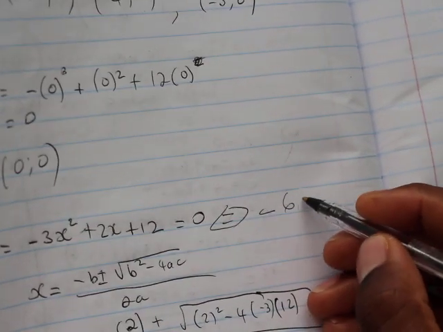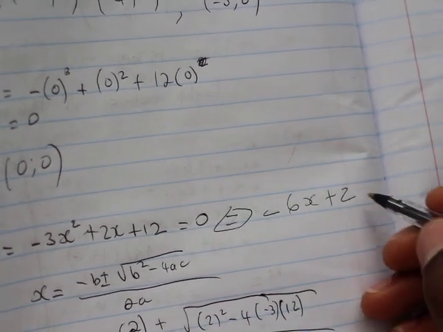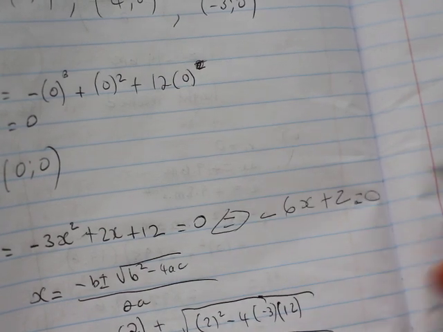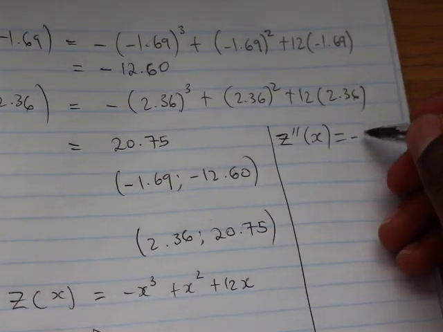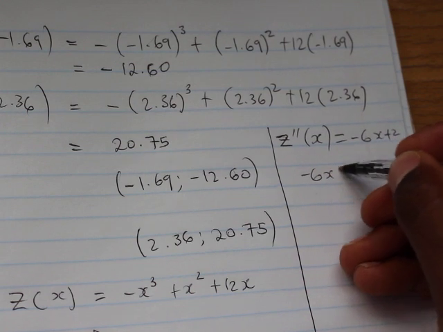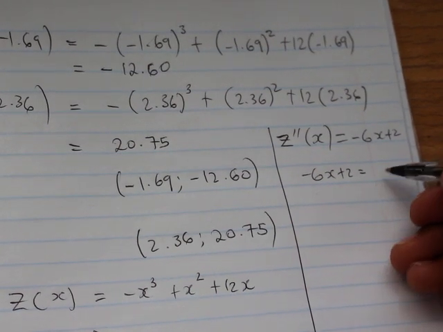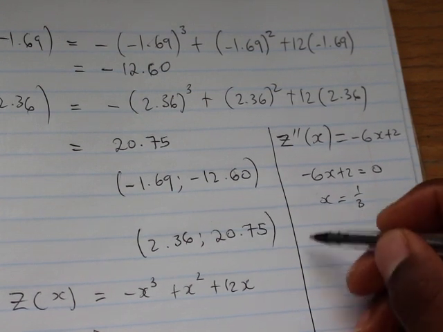Negative 6x plus 2. And then we set that equal to 0, so we find the point of concavity. So negative 6x plus 2, that's the second derivative. So negative 6x plus 2 is 0, so x becomes 1 over 3.